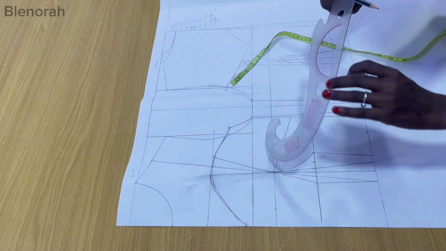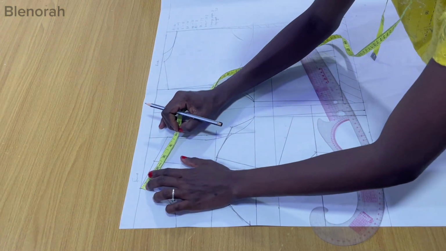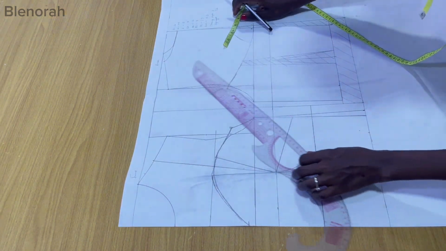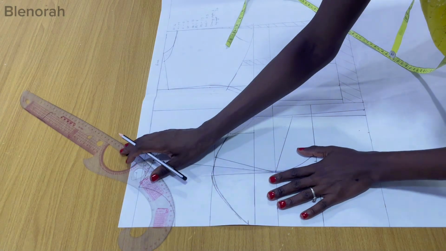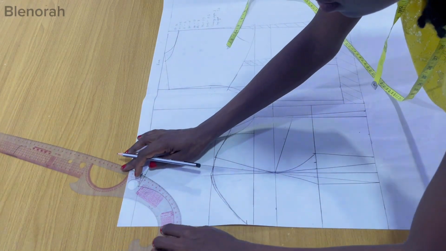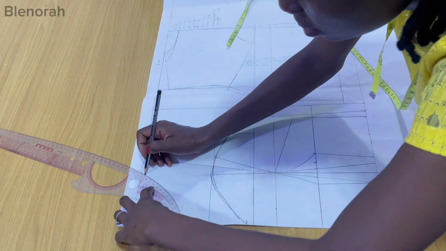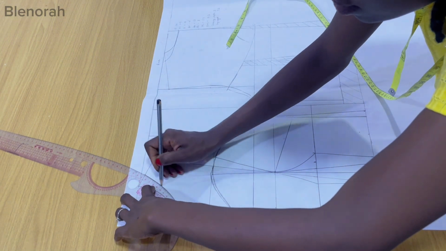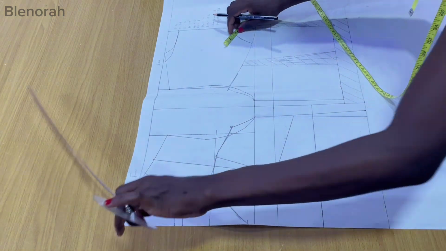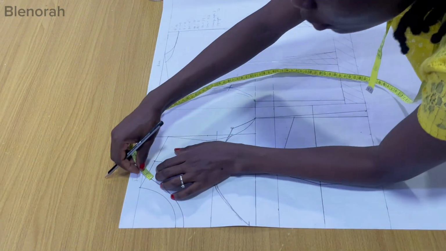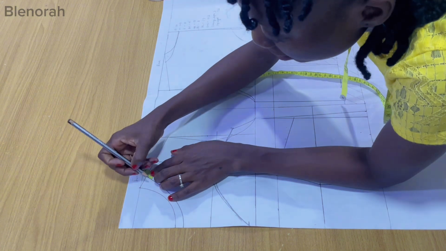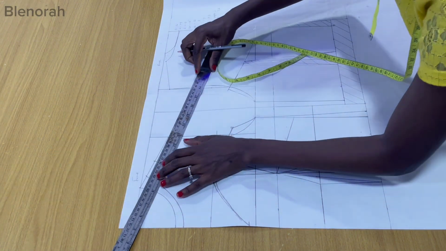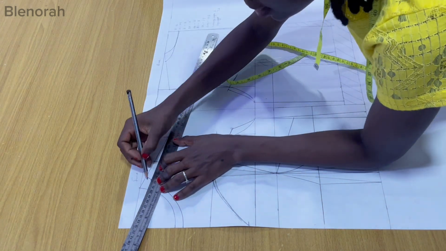So for the front, I'll also layer 1 here, and I think I'll also leave it this way. I'll just come down a little bit. So to avoid neck gaping, I'll take 0.5 here. To avoid gaping at the neckline, I'll take 0.5 here, and I'll connect.